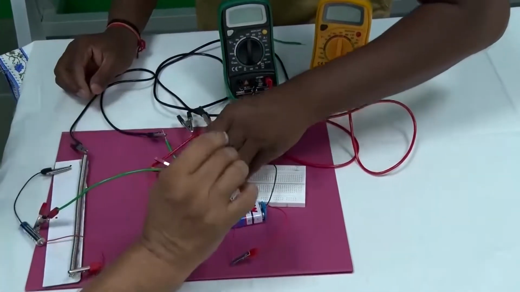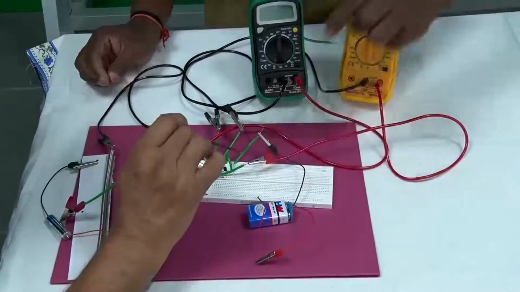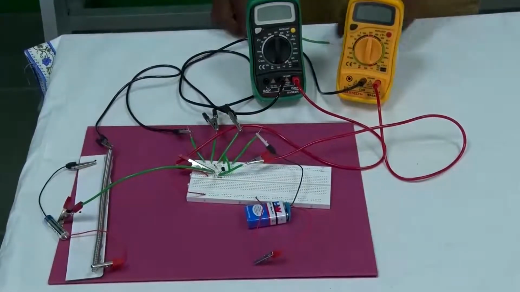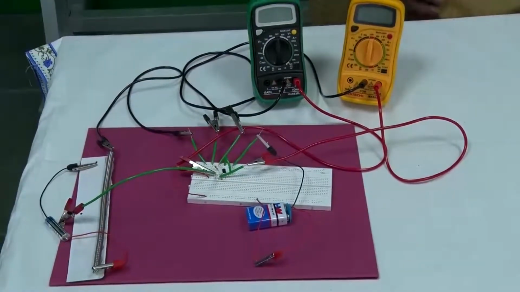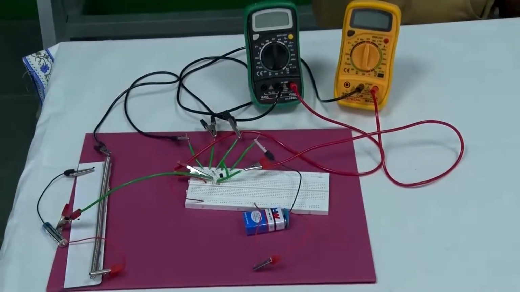And you can connect this thing here, right. So, now it is connected to the collector. Okay. So, the circuit is complete. So, let us start working on this.